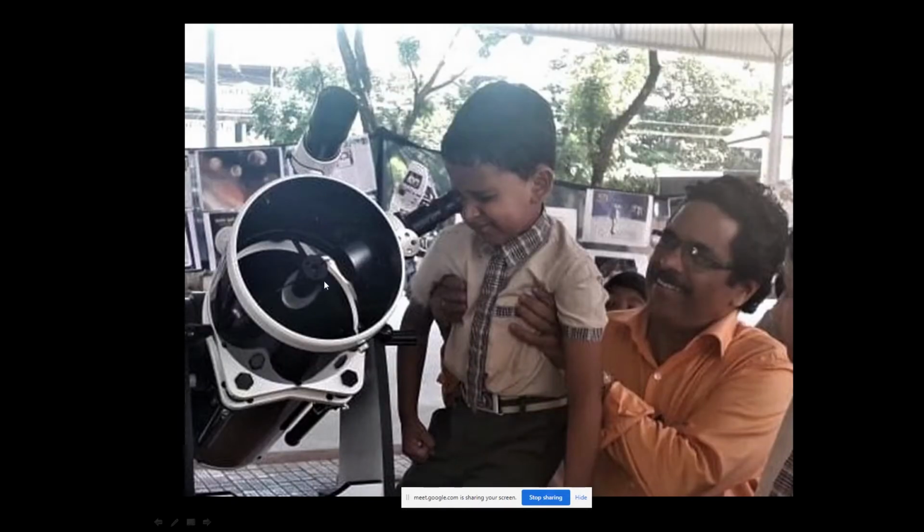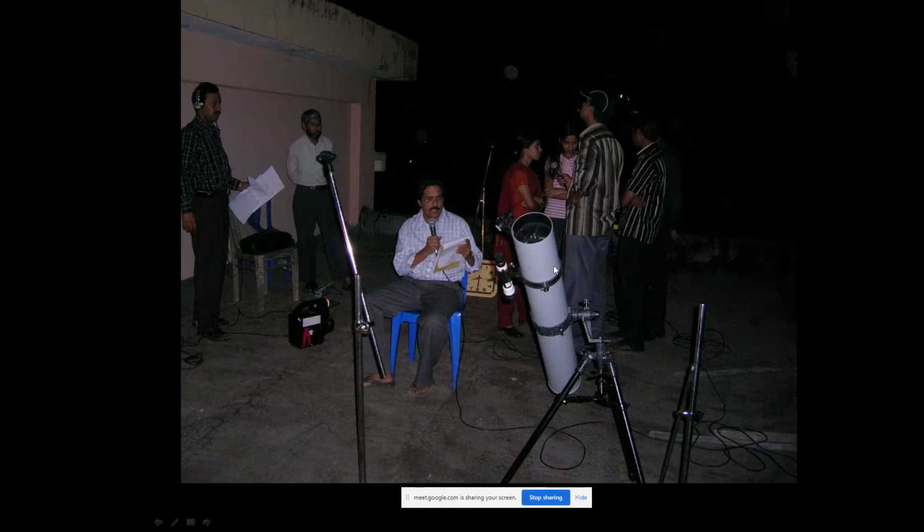Then this is another type of telescope, known as the Dobsonian telescope. This is another telescope we used during the Astro live commentary arranged with the help of the planetarium and All India Radio.